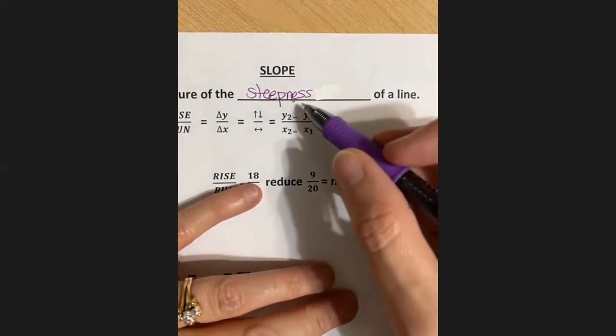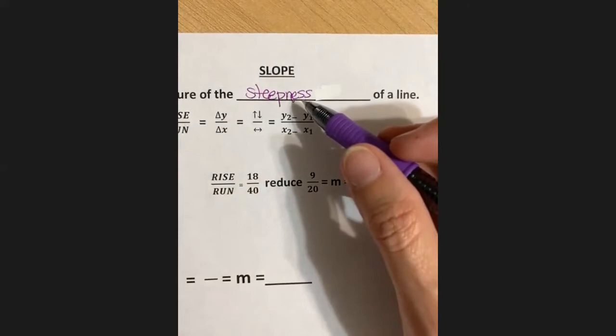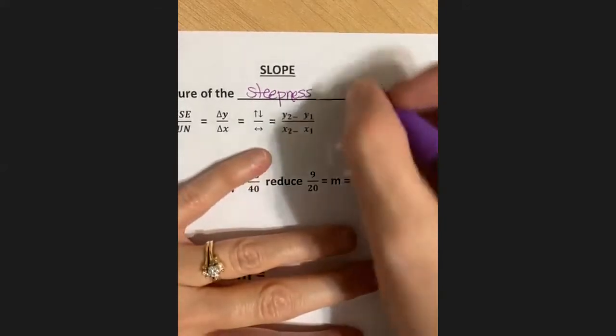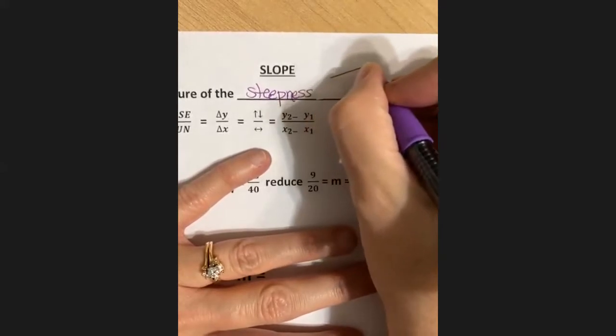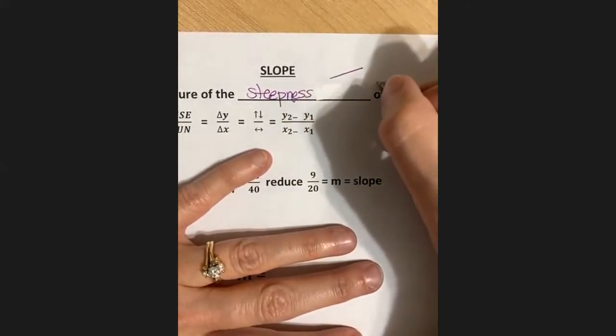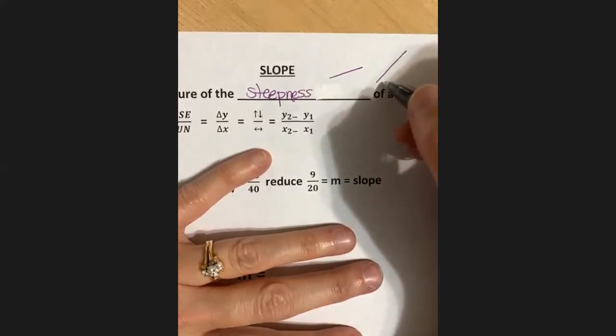If you're on a skateboard, and you're going on a line. If the line on the ramp looks like this, it's not very steep. But if the line's going like this, I don't think you're gonna wanna ride down it even with a bike. So it's the measure of the steepness, how steep the slope is.